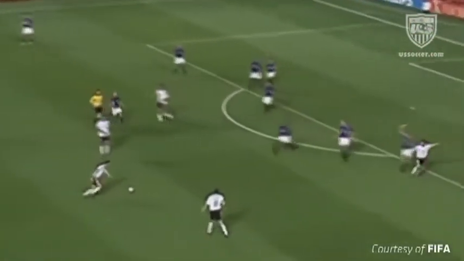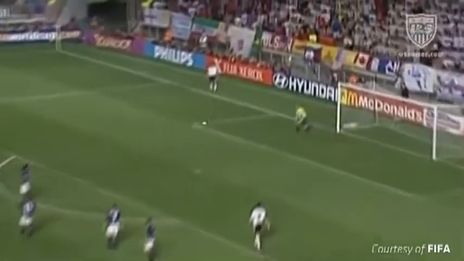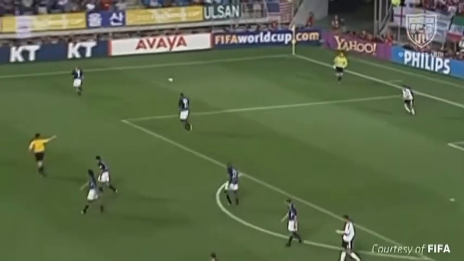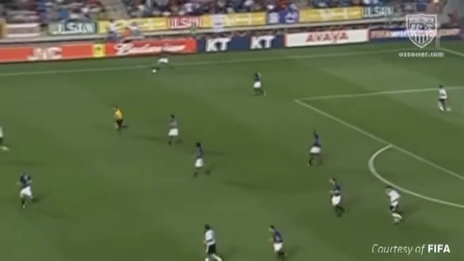Cautions are also given to players who enter, re-enter, or leave the field of play without permission. Here, the referee is correct not to caution the player. He re-enters the field with the referee's permission when the ball has moved away.